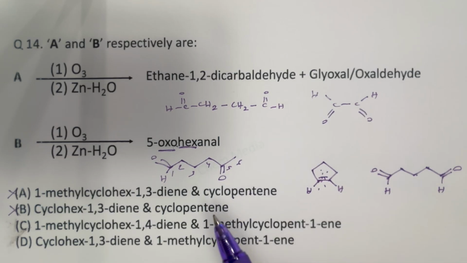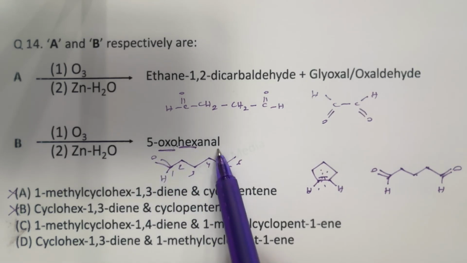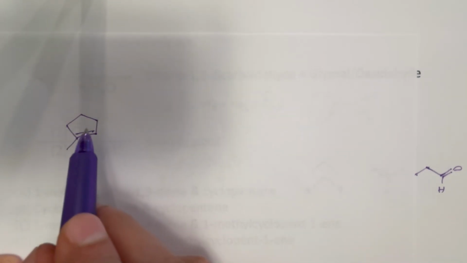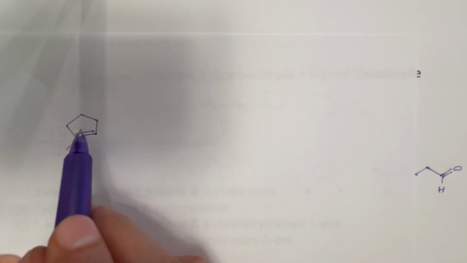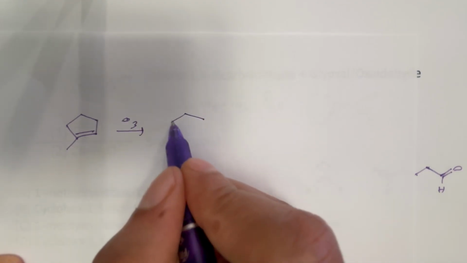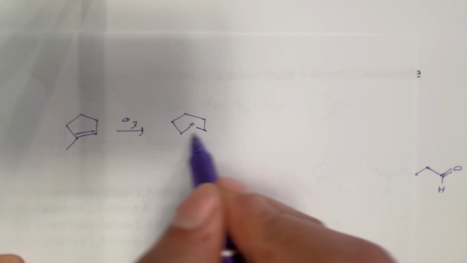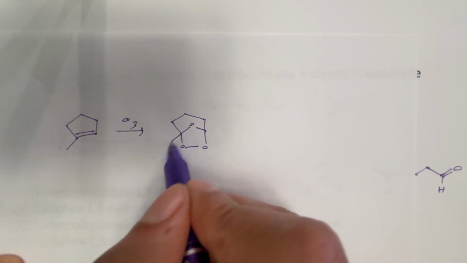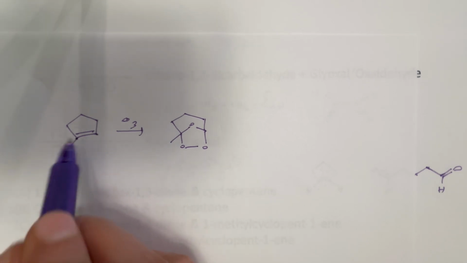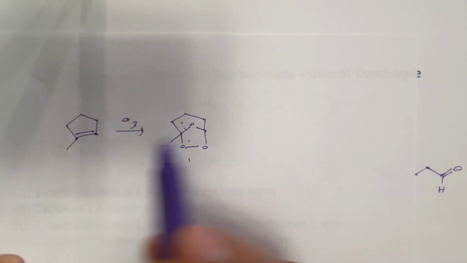On the contrary, when the starting material for B is 1-methyl cyclopent 1-ene, that is given at 2 places, then the product will be 5-oxohexanal. So this is the structure of 1-methyl cyclopentene. When this molecule undergoes ozonolysis, then we would get the ozonoid first. Here we have no hydrogen, here we have hydrogen, therefore at this place we will get the ketone, at this place we will get the aldehyde.